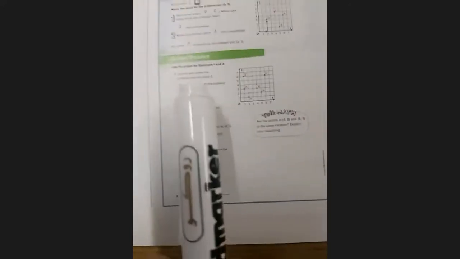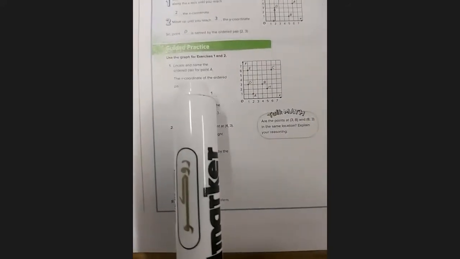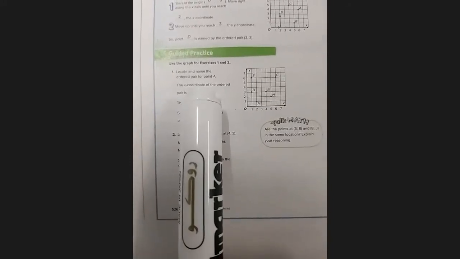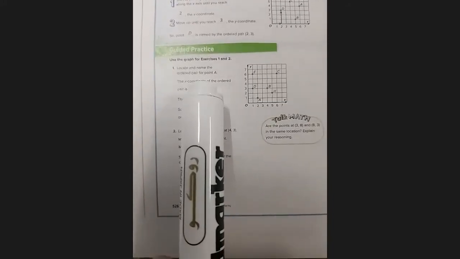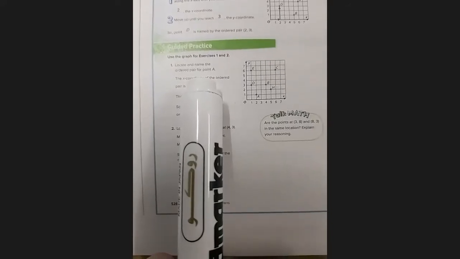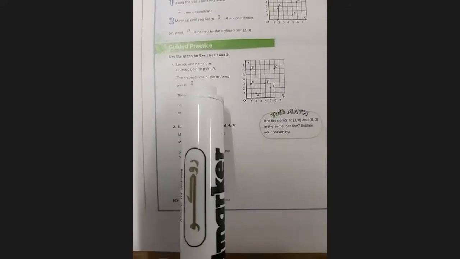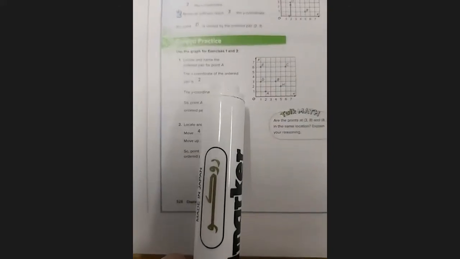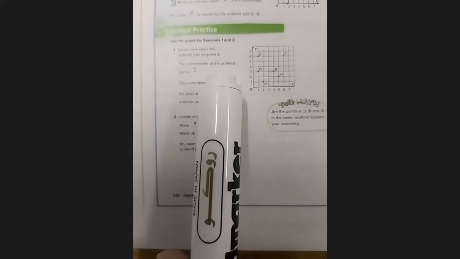point A. Where is the point A? This is the point A, at 2, 1. The x coordinate, what do we have? The x coordinate of the ordered pair is 2. Excellent. Copy 2, guys. The y coordinate for A is 1.